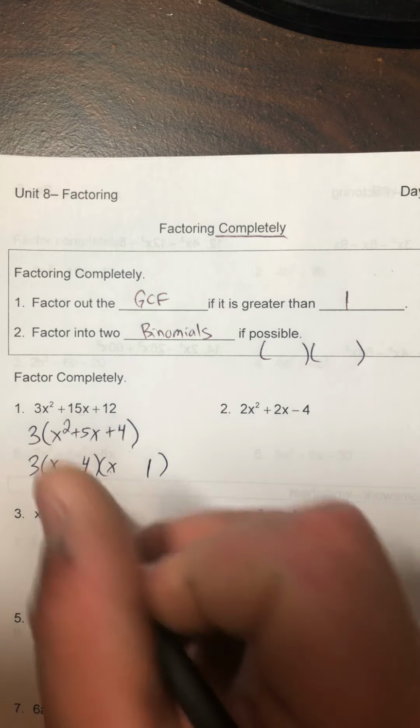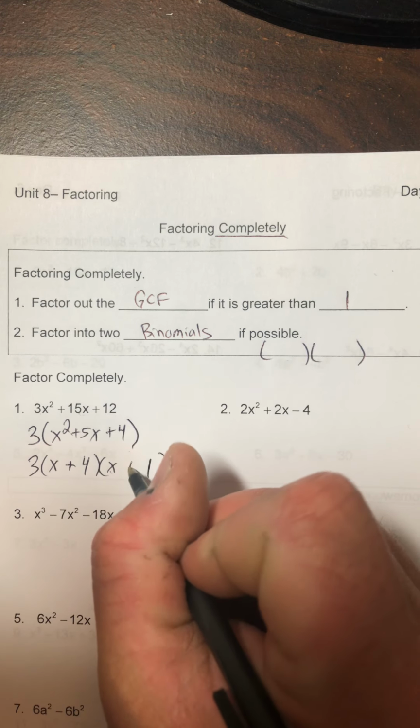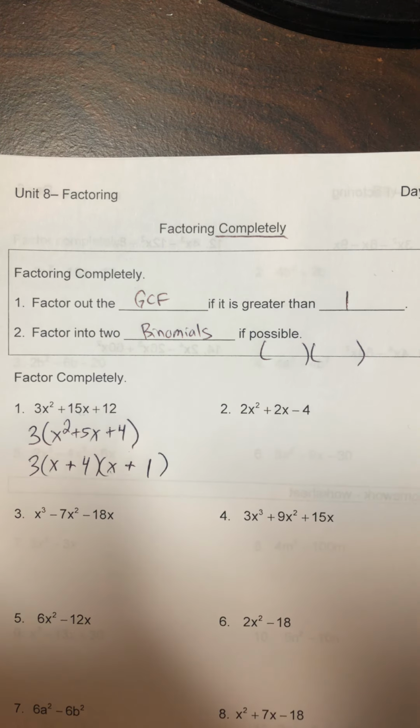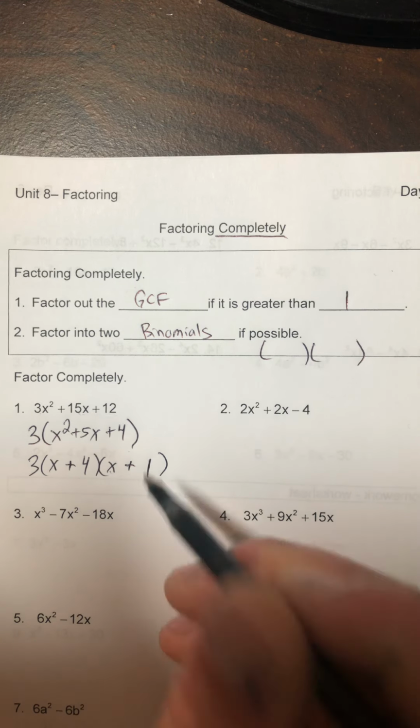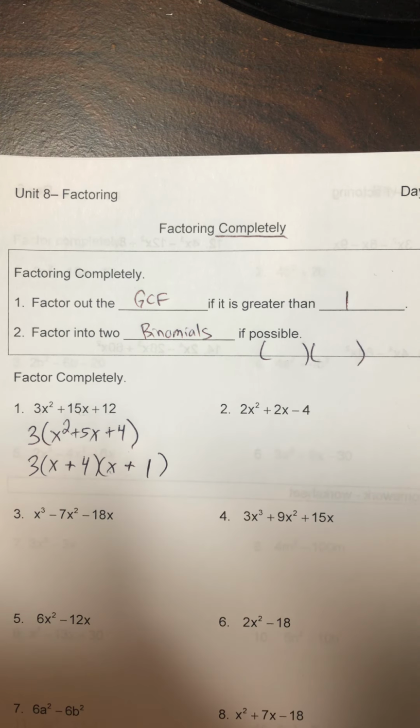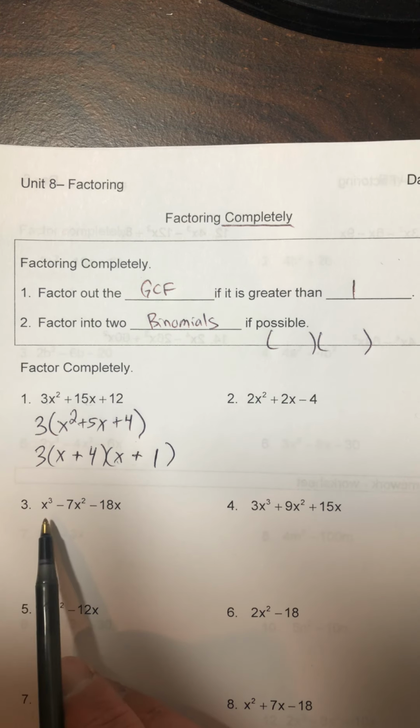And how do I get to a 5? Well, it has to be a positive 4 and a positive 1. Some of you have your own way of doing that now. That works for you. Whatever works, use that. That's it. You've just factored completely. So 2 steps for almost all these. Let's try a couple more odds.